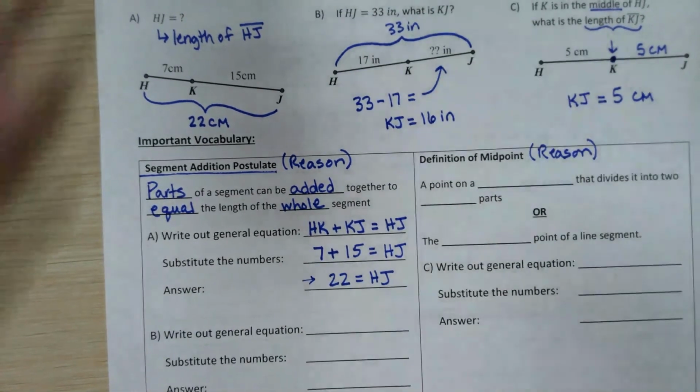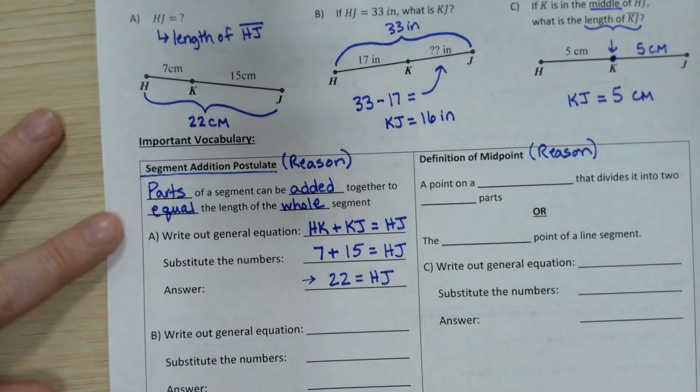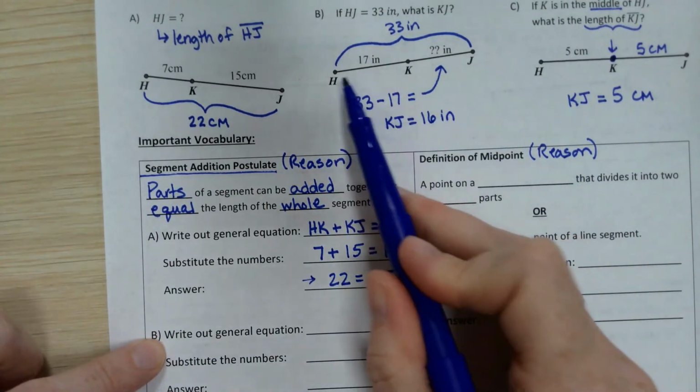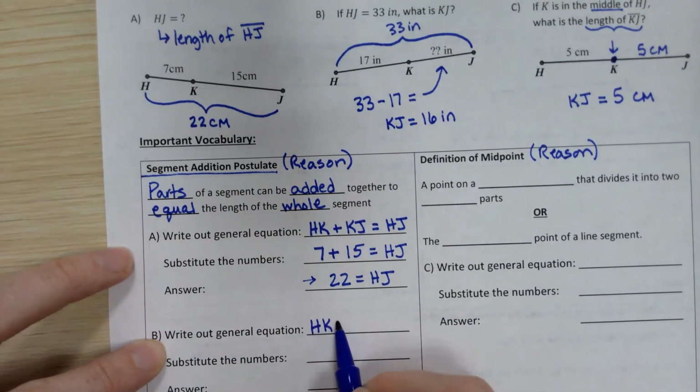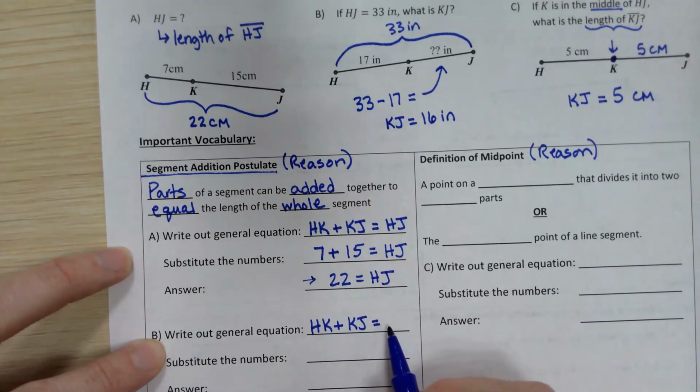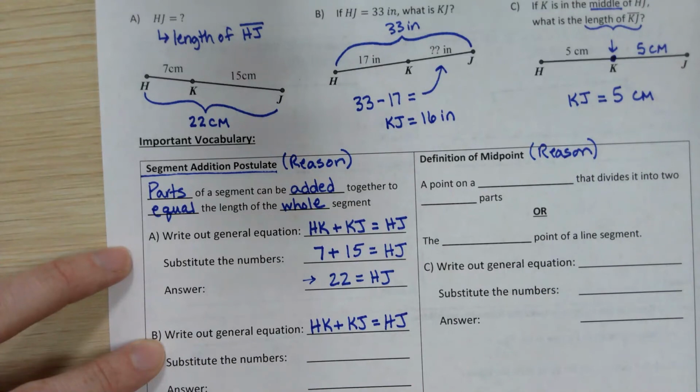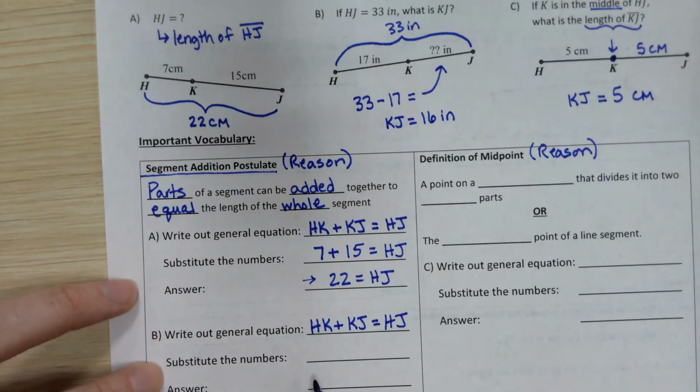Part B is very similar. We can use the same general equation when we're looking at part B up here. We still have HK added to the length of segment KJ, and that's equal to the length of the entire segment, HJ. But this time when we substitute our values in, HK is given to us as 17.